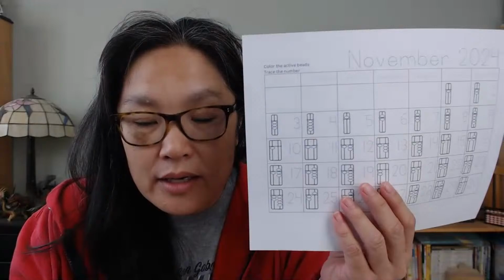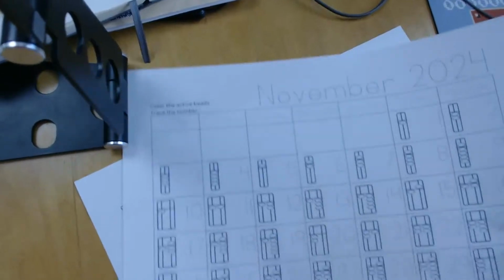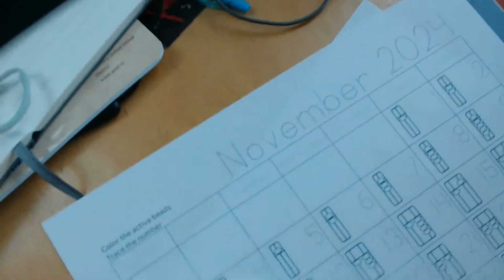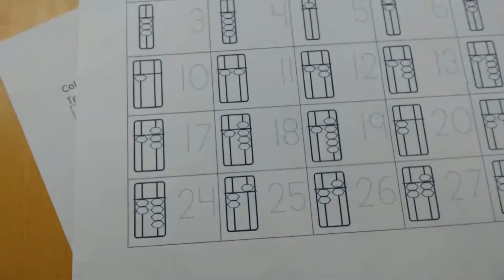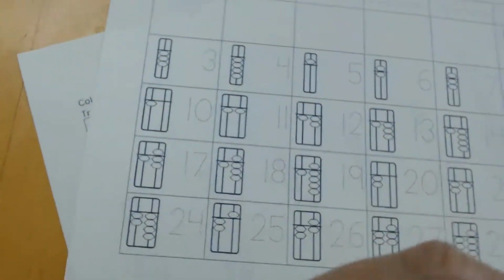Let's look at the calendar. Let's see if I can get this set up. All right. So here is my calendar.